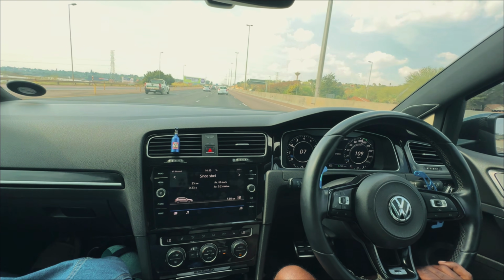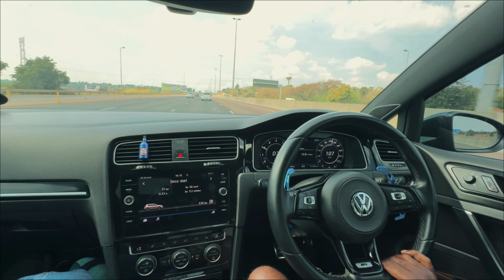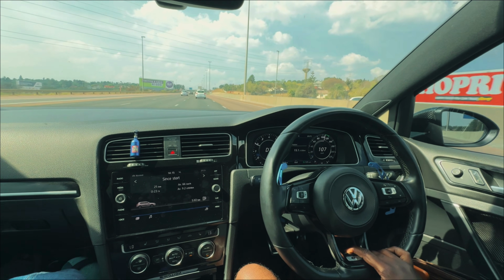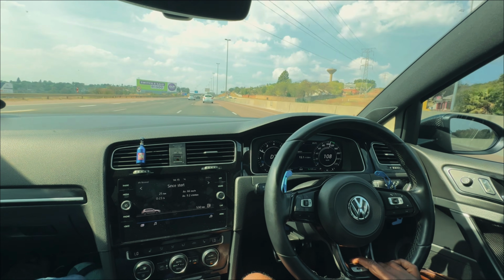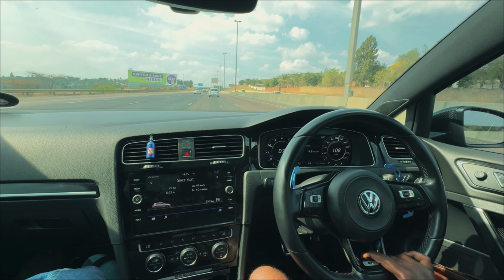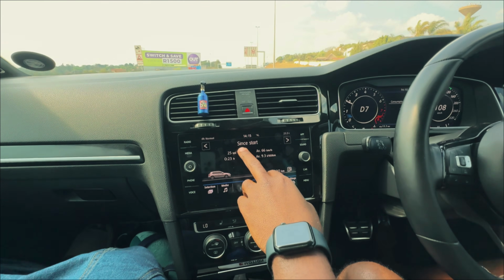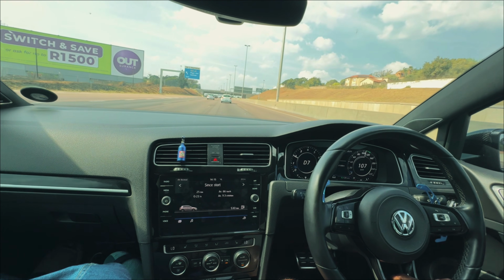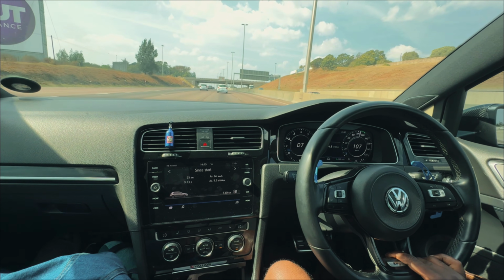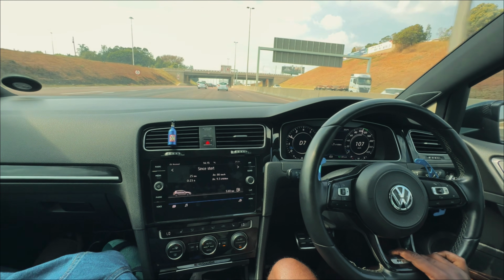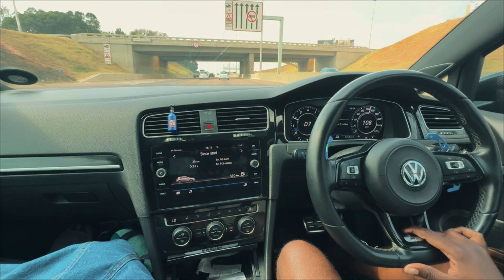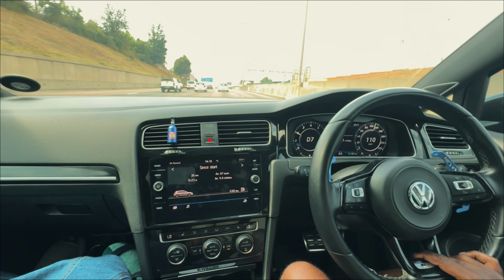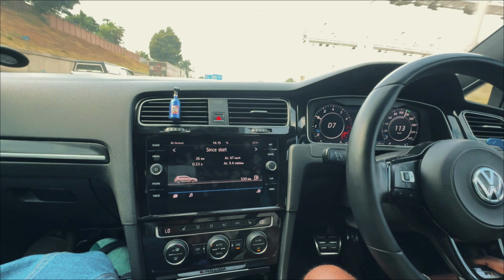Today we're driving the Golf R. Today's experiment will be how much it will cost us to drive from Midrand to Polokwane. As you can see on the screen, we've already driven 25 kilometers so far. We've poured 1,200 rands worth of fuel into the car, and we'll update you. This is the journey from Midrand to Polokwane.